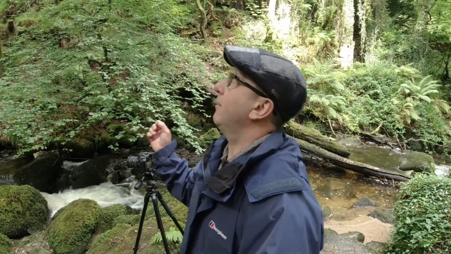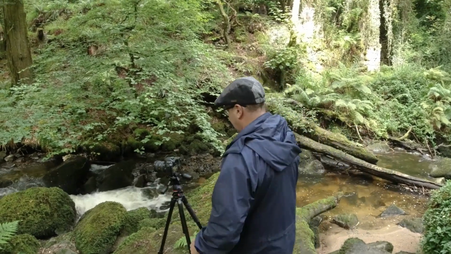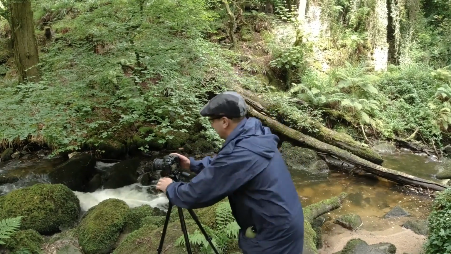Once I'm set up, I've got to wait for the light to come through, because it's mixed cloud and sun today, and light is what we want because light makes it more interesting. Light gives it depth, light gives it character. So I'm going to get on with it now. They nearly fell again then.